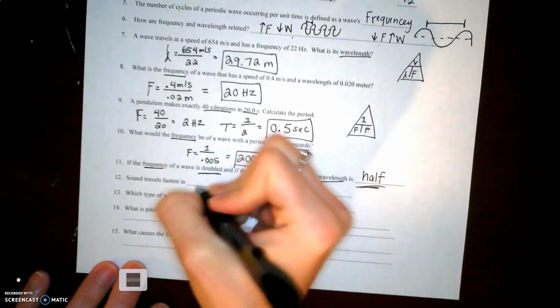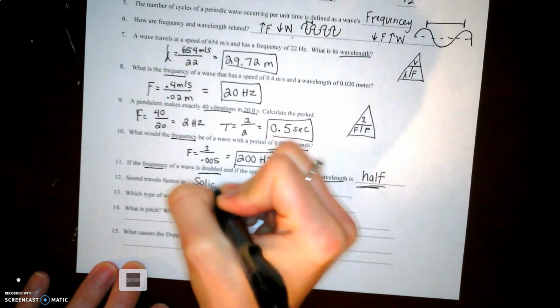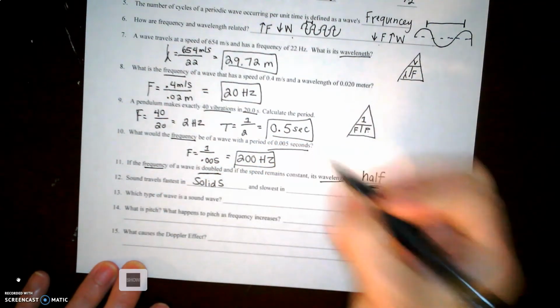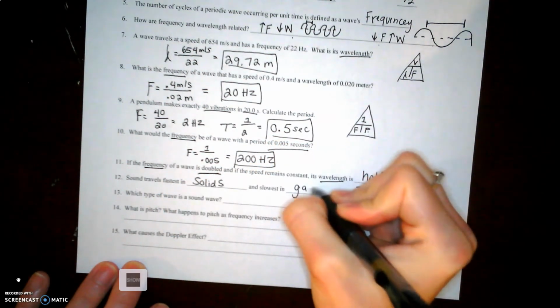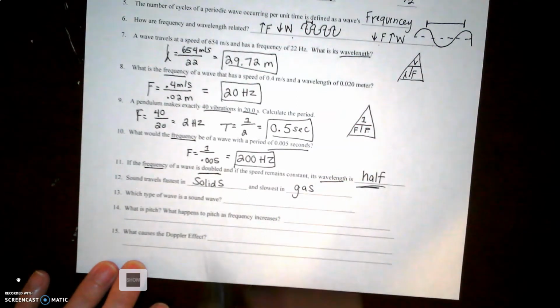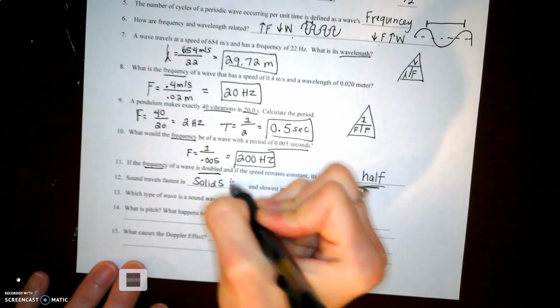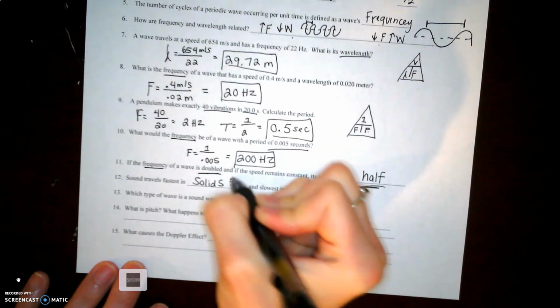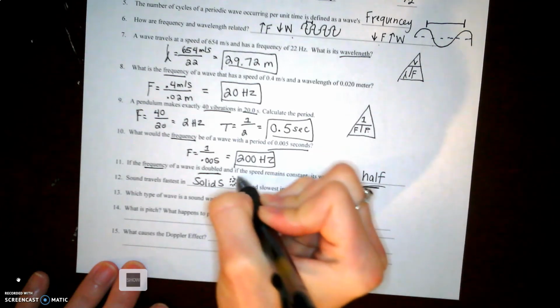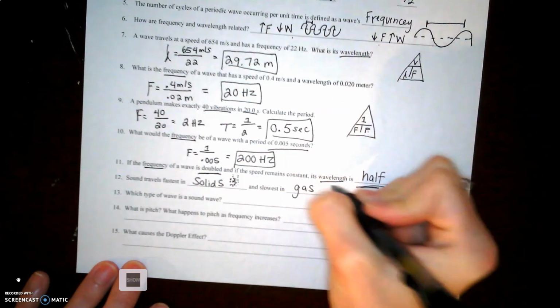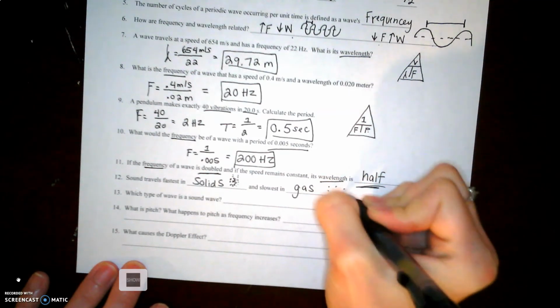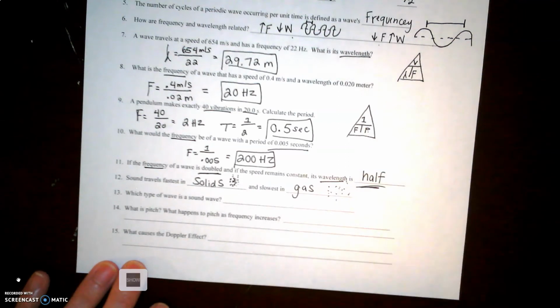Sound travels fastest in solids and slowest in gas. And again, that is because of the particles. In a solid, the particles are very close together, so they allow that sound to bounce off and transfer quickly. In a gas, those particles are just floating around, and it takes a while for that energy to pass through those particles.